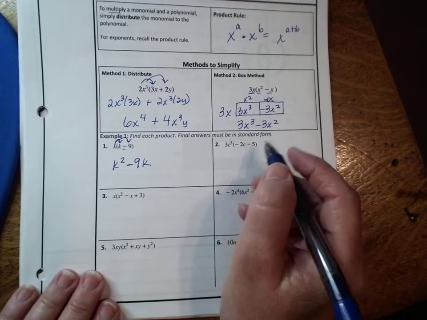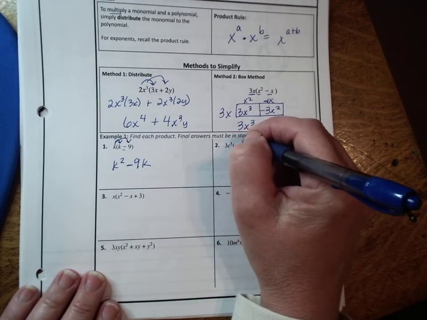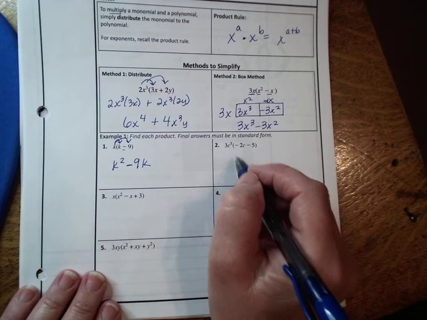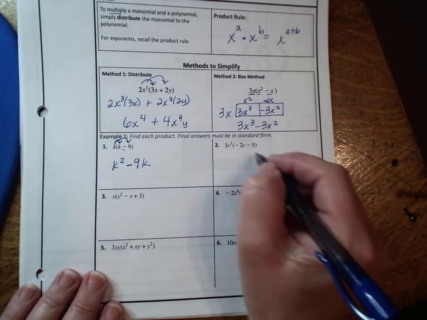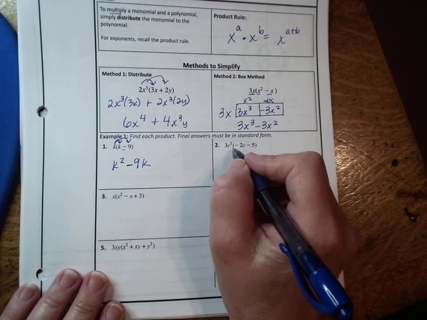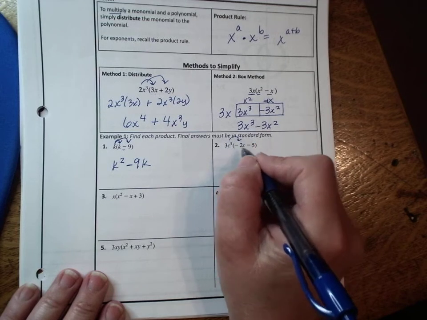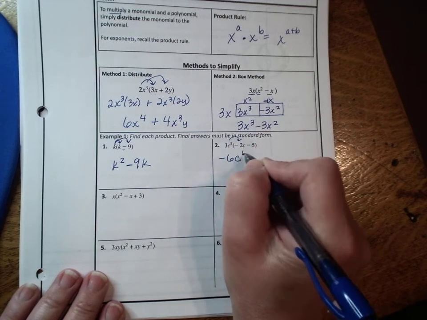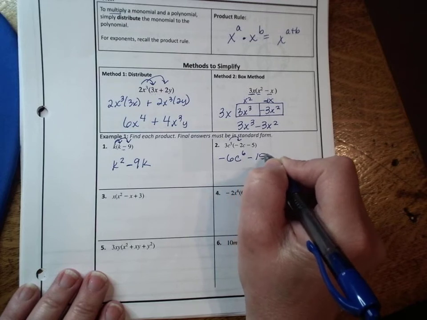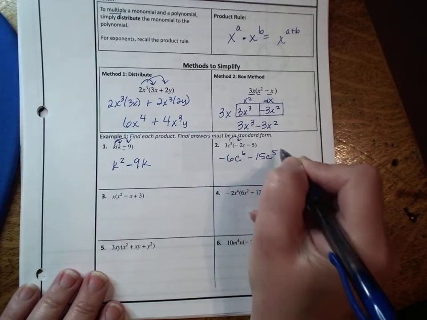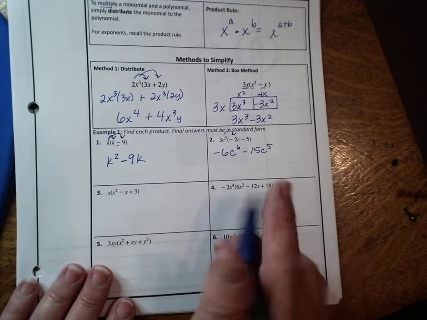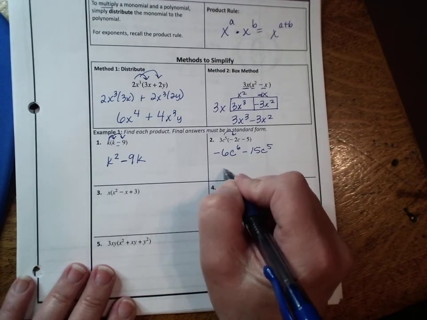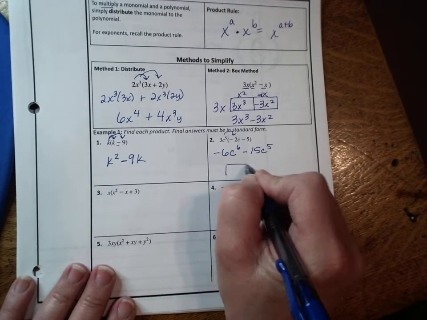Okay? All right. Now 3c to the 5th minus 2c. If you want to make a box, you can make a box. You're going to have a 1 by 2 like this. Or you can just distribute. So that's a negative 6c to the 6th minus 15c to the 5th. Okay, now if you want to make a box, I'll make a box for you. So you can have a 1 by 2.